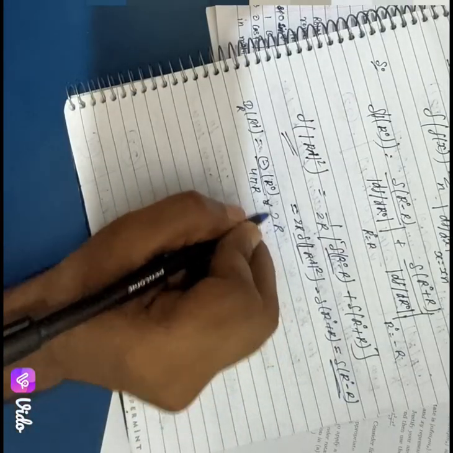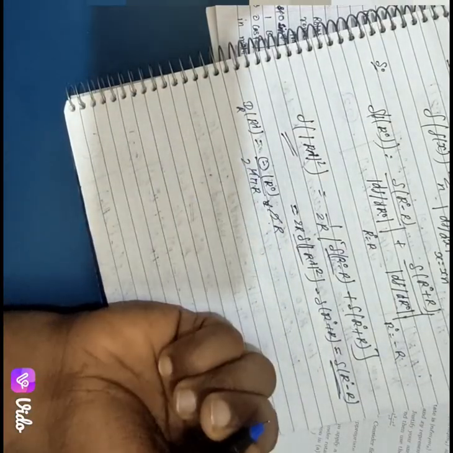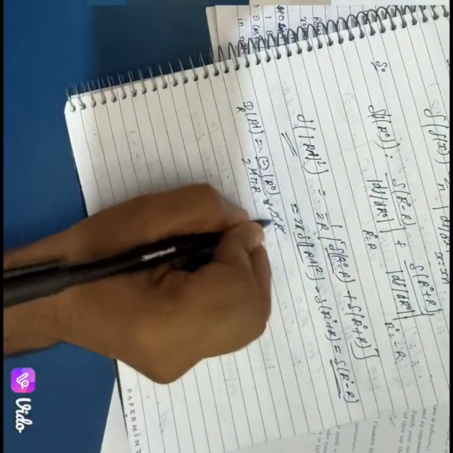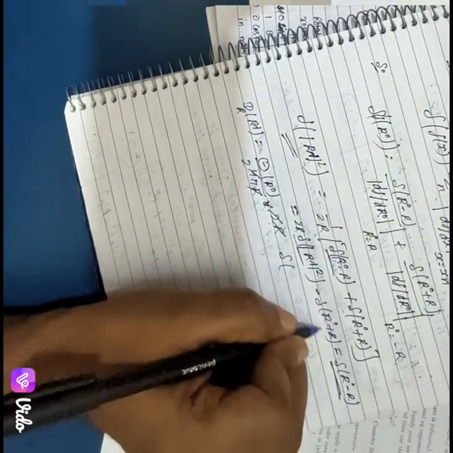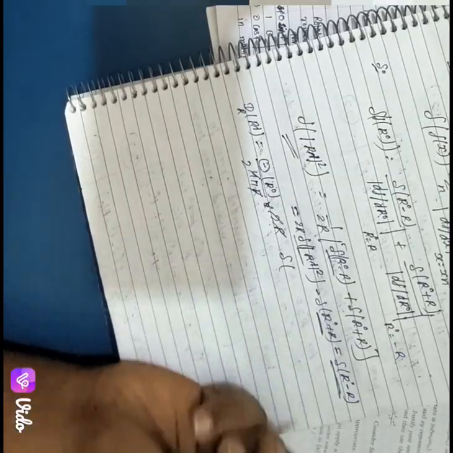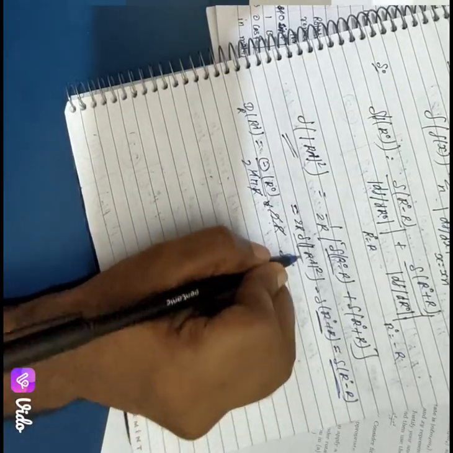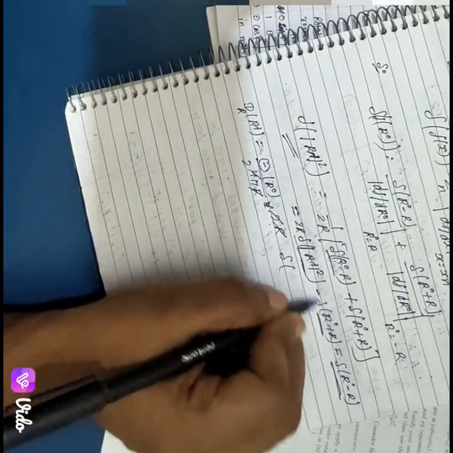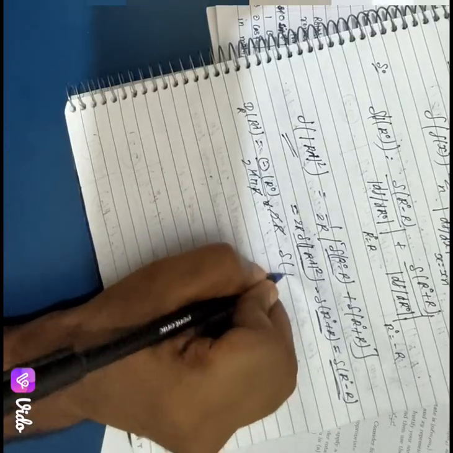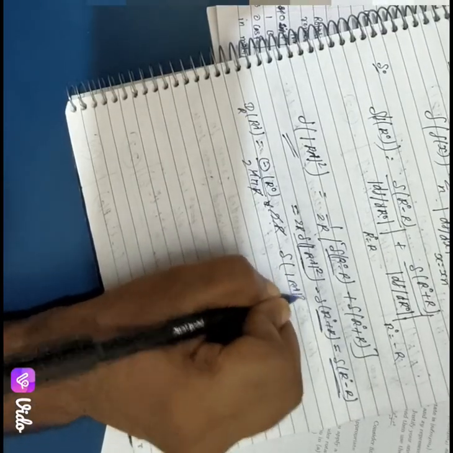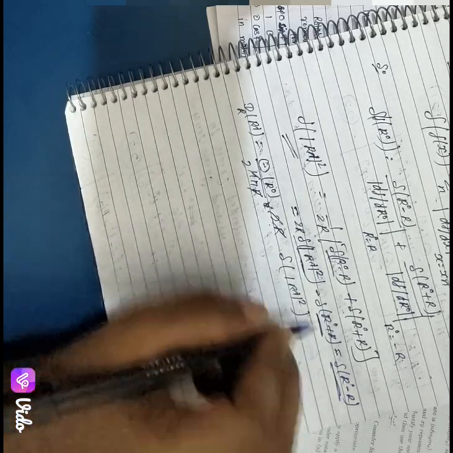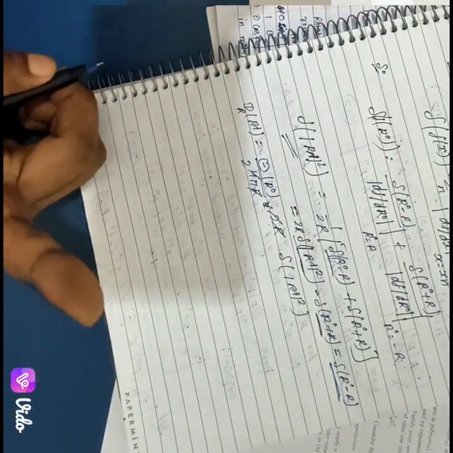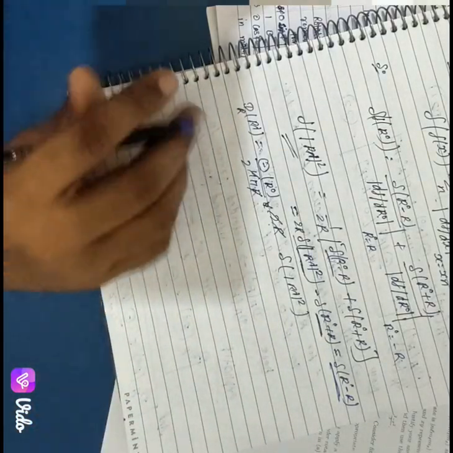So 2r got cancelled with 2, r with r, and delta of this term r plus r, so r plus r becomes delta of r lambda square, right?